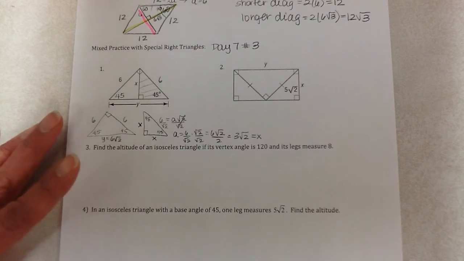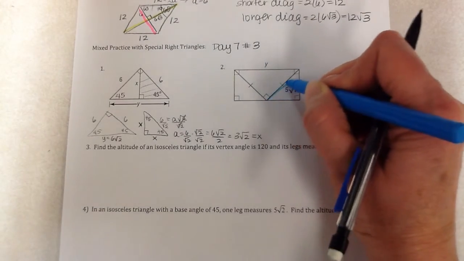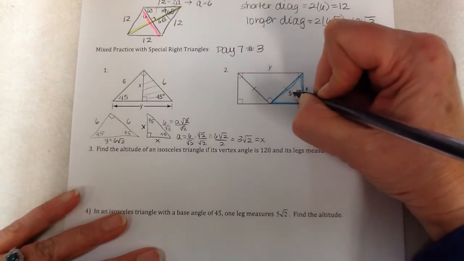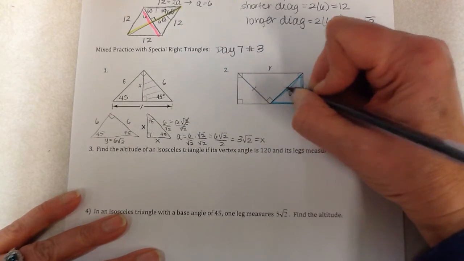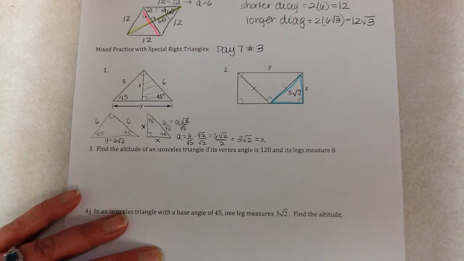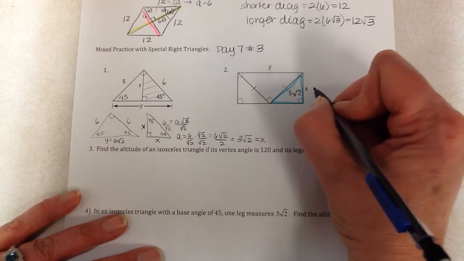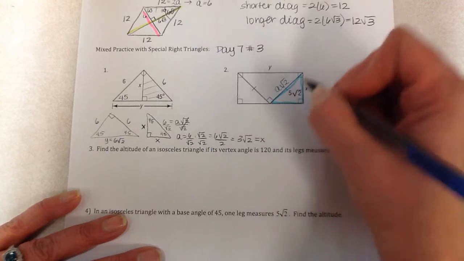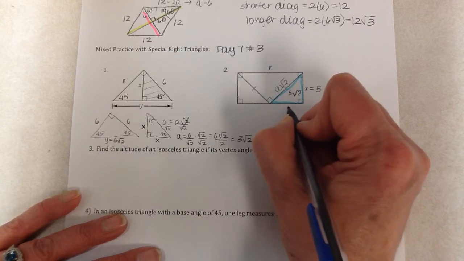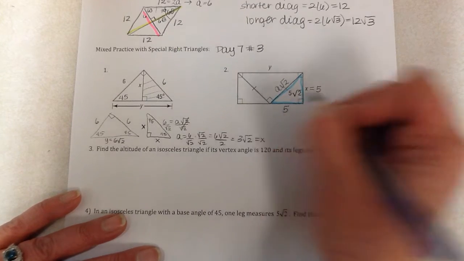If I am looking at example number 2, the first thing I'm going to do is focus on this triangle that's here, and in that triangle they're telling me that this side here, which is across from the 90, is the a radical 2 side, which is 5 radical 2. And if this is 5 radical 2, that's the a radical 2 side, which means that 5 must be equal to a. This is my side of a that's here. This is also a, so this is 5.